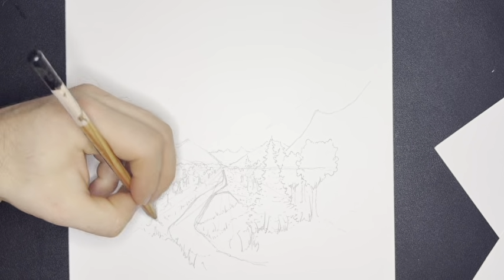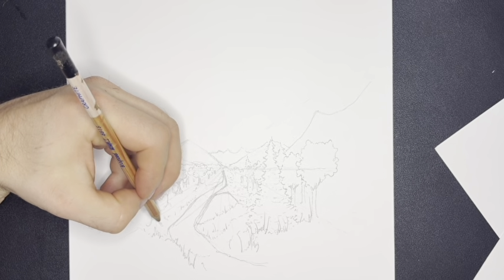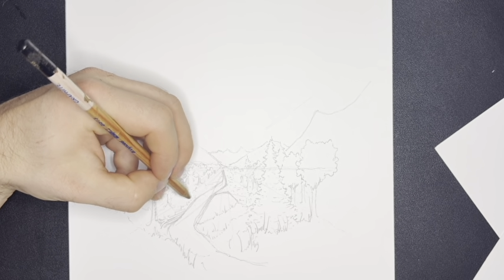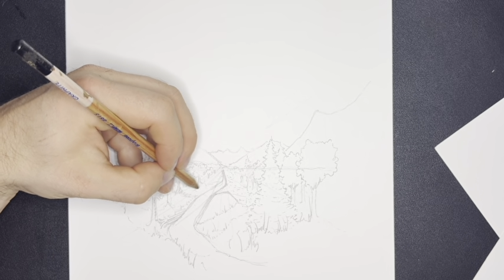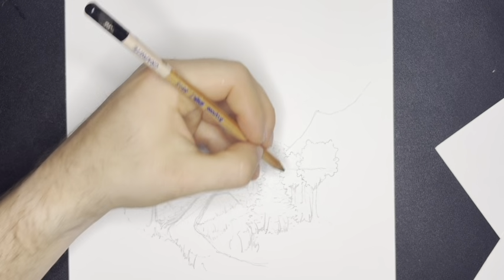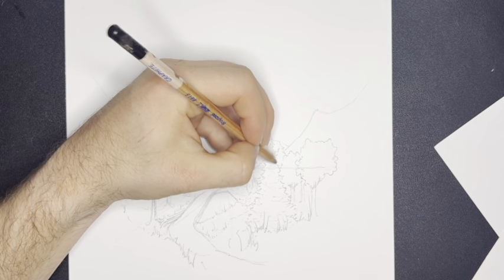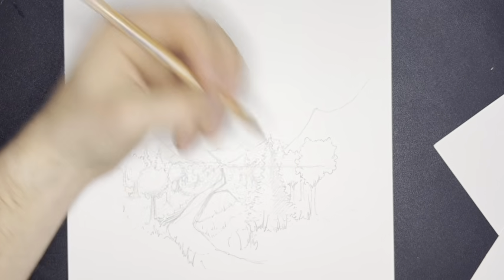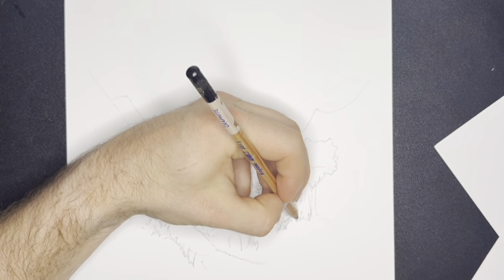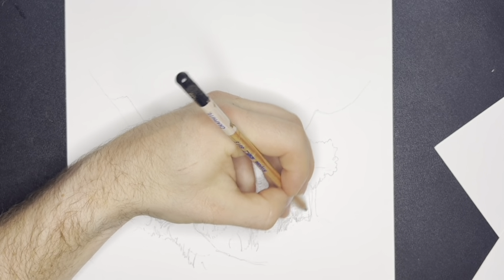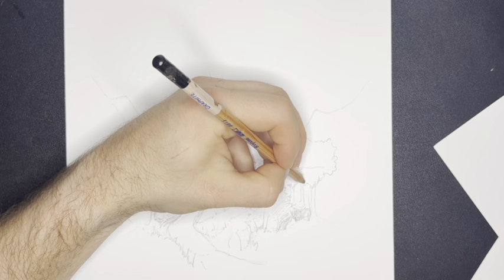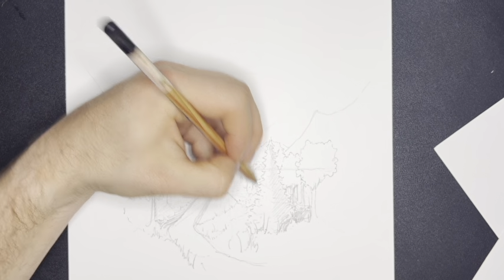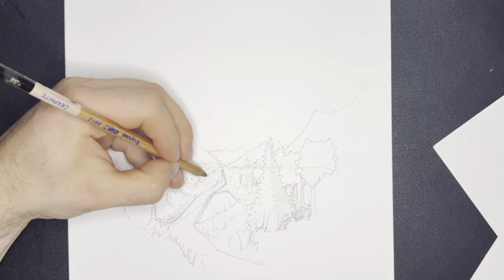Once we decide where the sun is coming from, perhaps the left-hand side of the page, we can then add some shadows that really tell us more about the scene that we're drawing. This tree would be partly in shadow and have shadows underneath it here. And you'd see how that concept applies as we go up into the distance here.